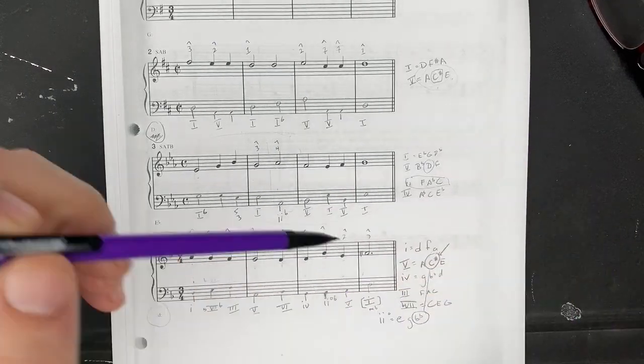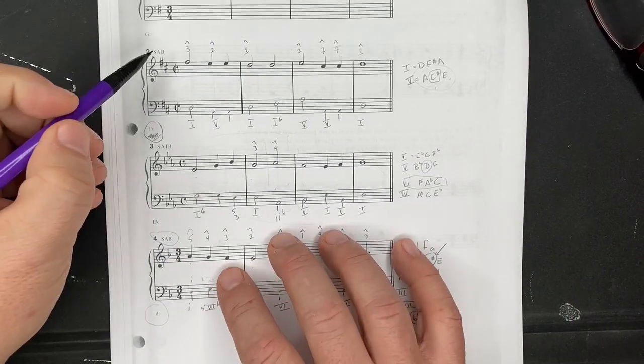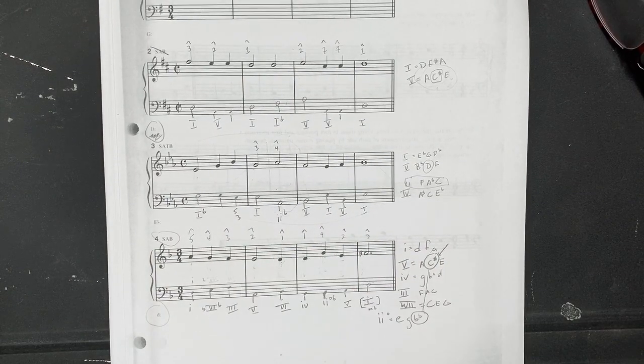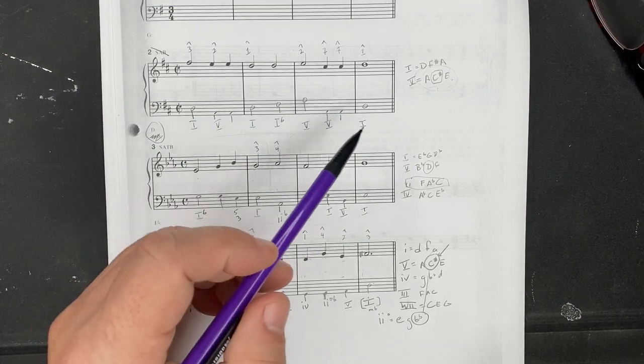So you can go ahead and lay in your alto and your soprano. I know it says SATB, or SAB, we're doing SATB. All right, this one here, we're gonna do the same thing. We're gonna look at our cadences.